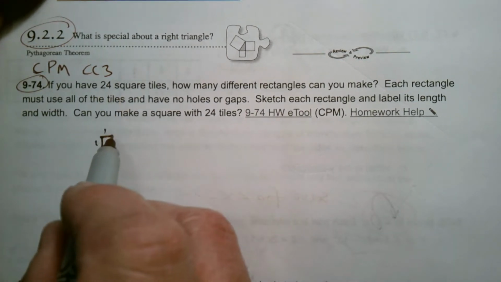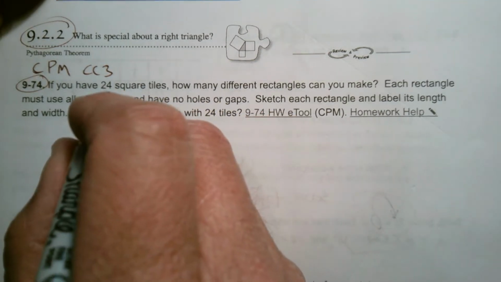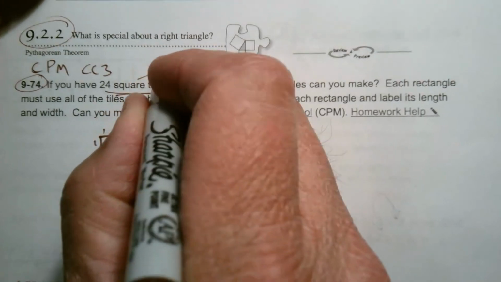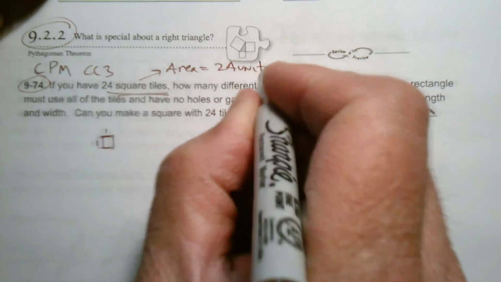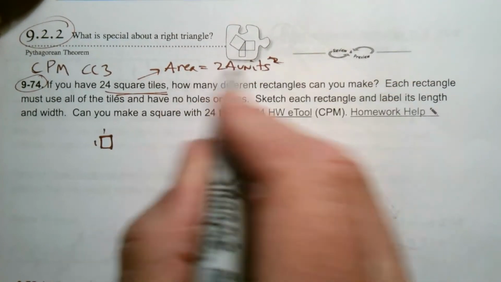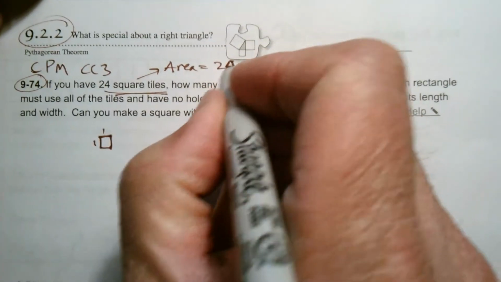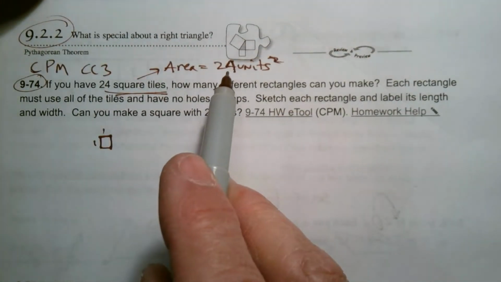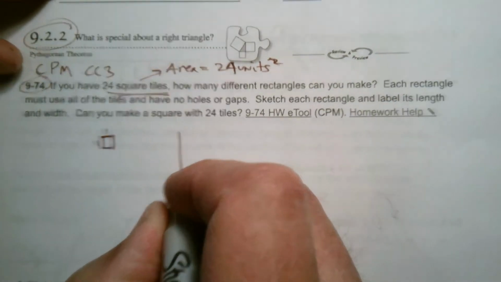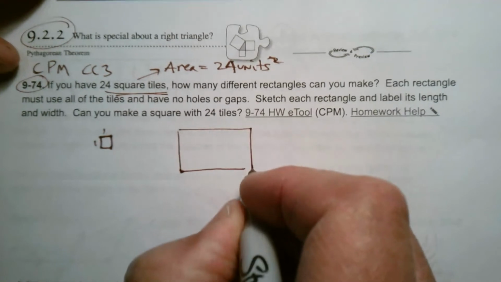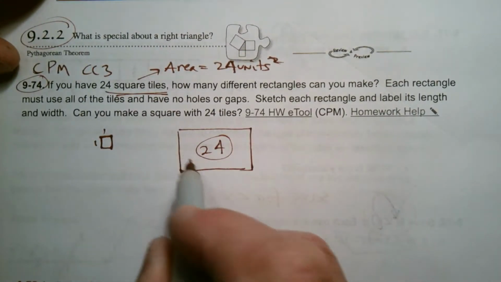So really what that represents then is area. So the area, 24 square tiles, would represent the area as 24 units squared, right? Square tiles are the unit of measure. So that's my area. So I want to draw as many rectangles as possible that has that area. Well, remember on a rectangle, area is length times width, right? So if I need this to be 24 as the area, what times what is 24?